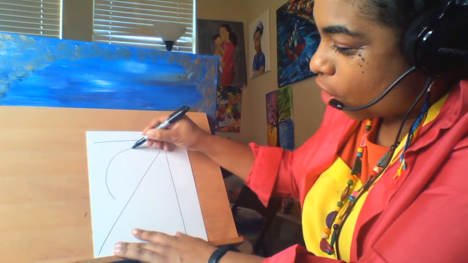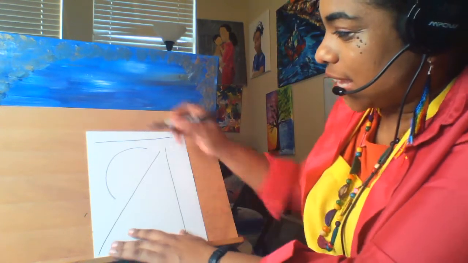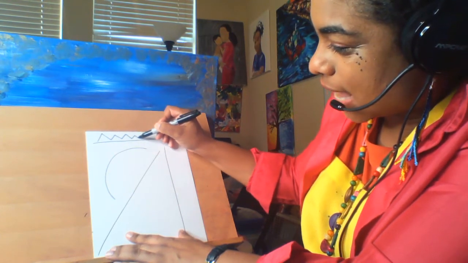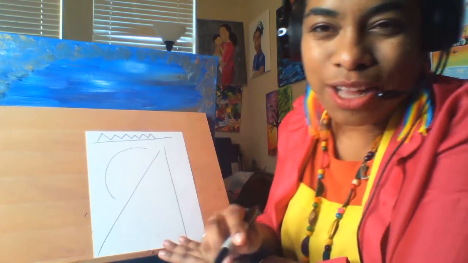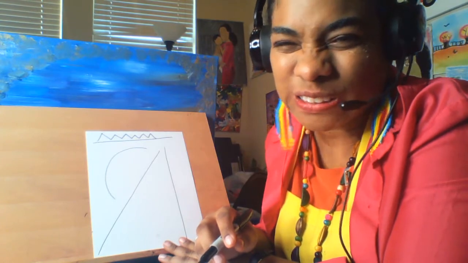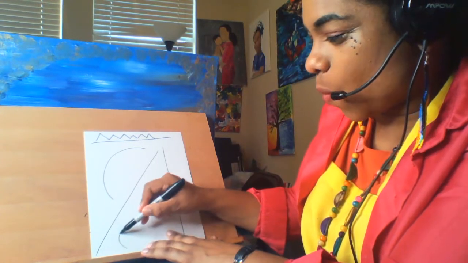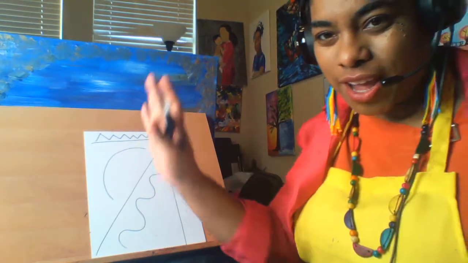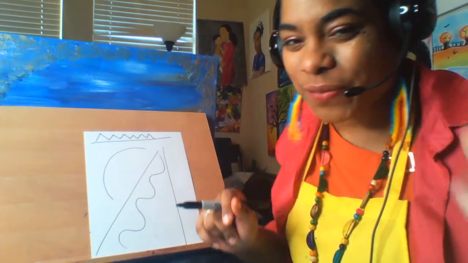This is a curvy line, like the letter C. Say curvy. This is a zigzag line, going up and down, like a monster or a shark's teeth. This is a wavy line, like you do the wavy dance, like the ocean water.